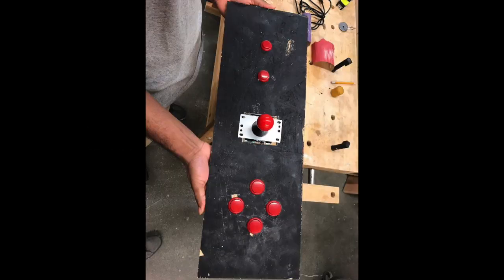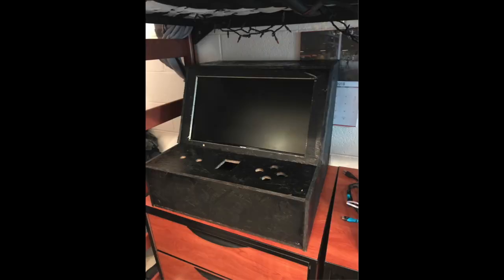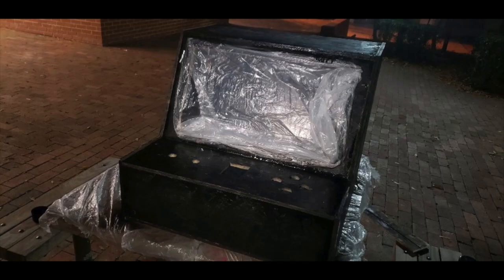Here we have our control panel that we built by drilling holes into a sheet of wood and using a jigsaw to cut out a square hole for the joystick. Next, we built the entirety of the arcade cabinet, and I think it came out pretty well. All of our dimensions worked out well because we measured everything properly the first time. Lastly, we covered it in a coat of spray paint so that it would all look nicely finished for our final product.